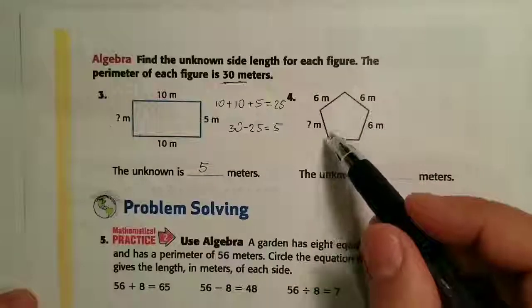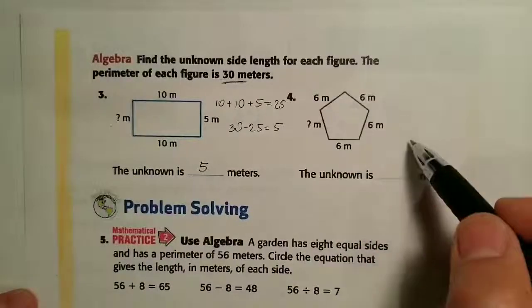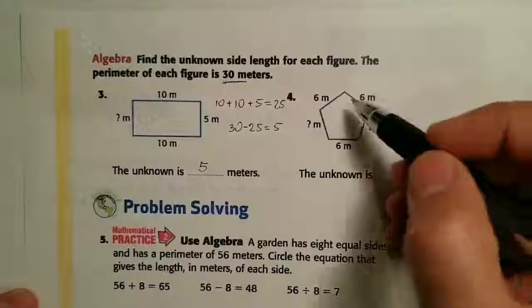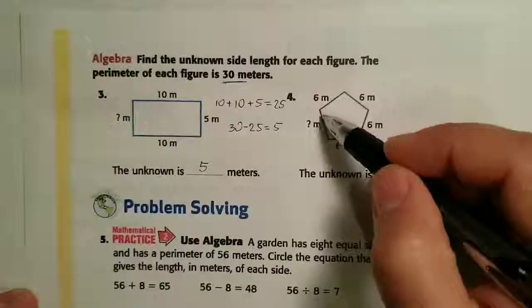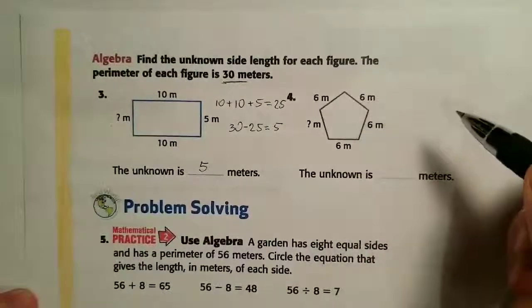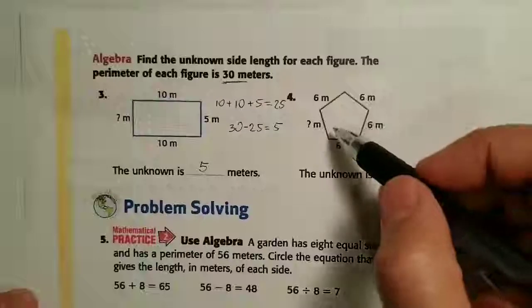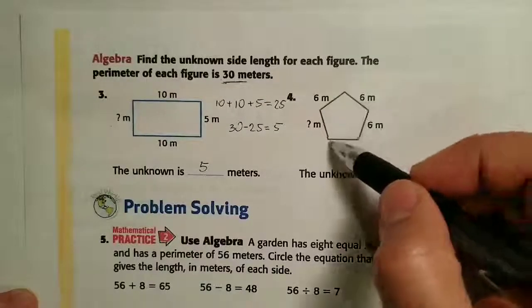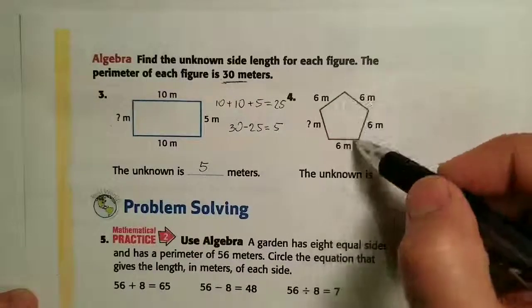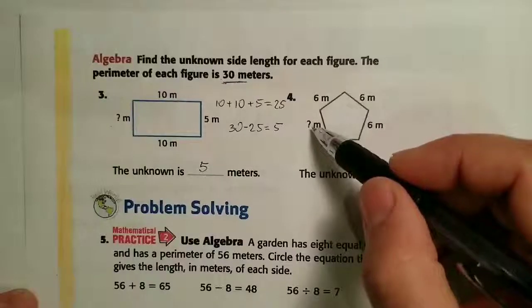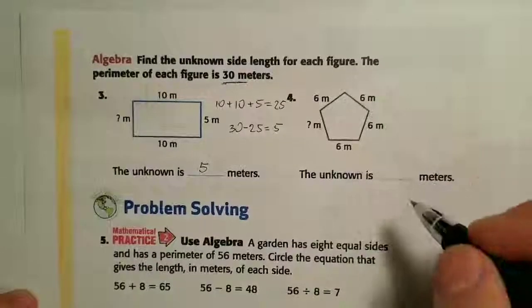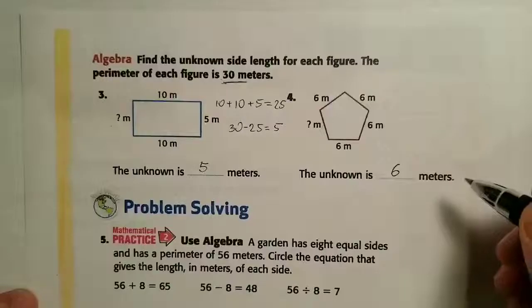We'll do the same thing here. We'll do the little shortcut, and then we'll do the long way as well. Okay? So this is a pentagon. That's what the 5-sided figures are called, pentagons. And they're all equal to each other. Well, this is 6, 6, 6, 6. What do you think this is going to be? That's right. It's also going to be 6, right?